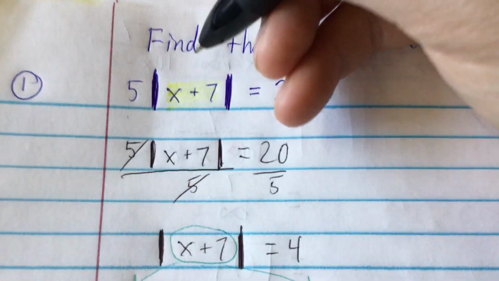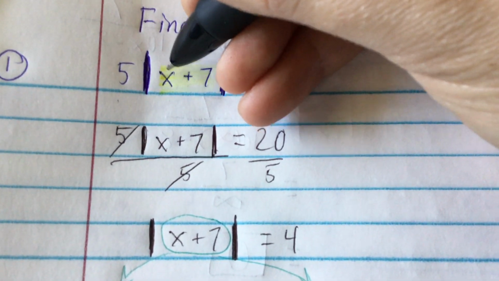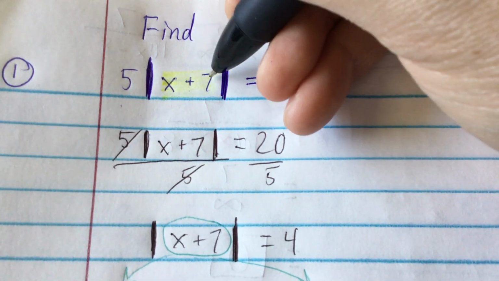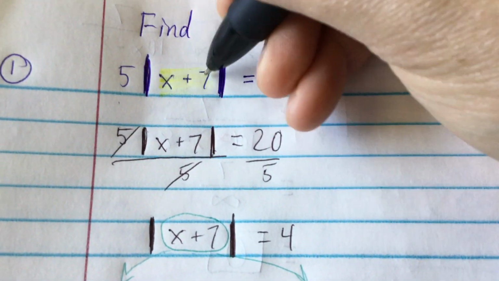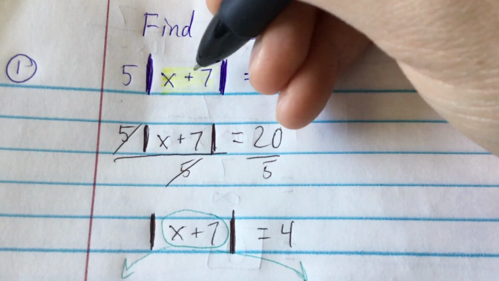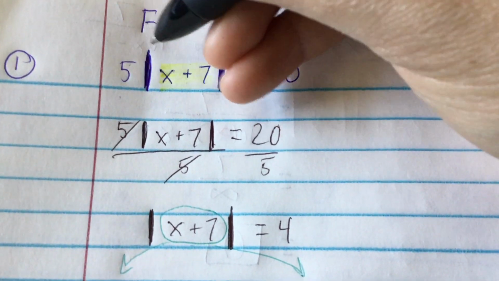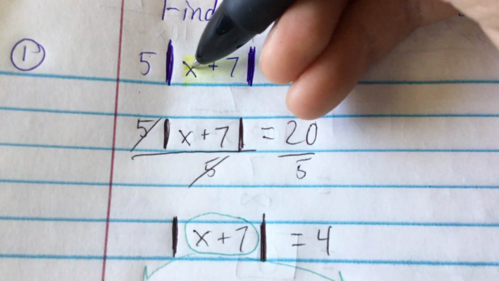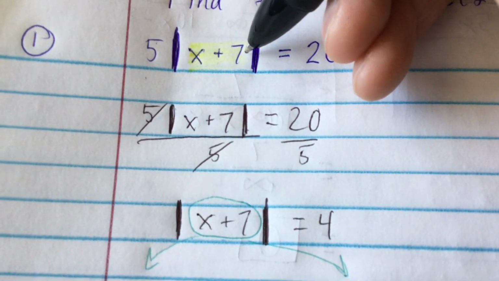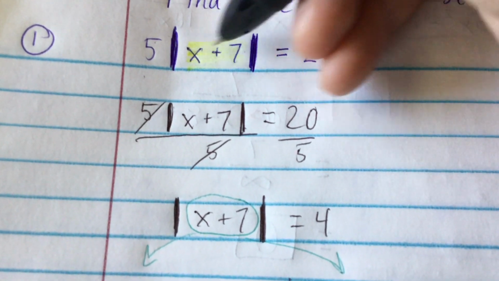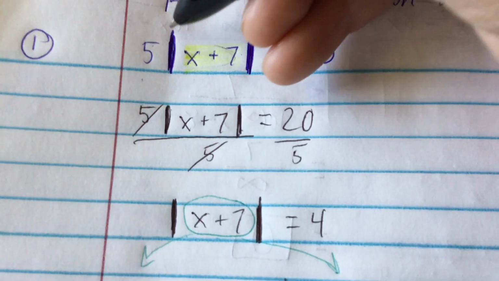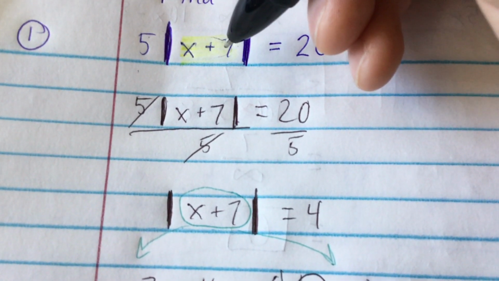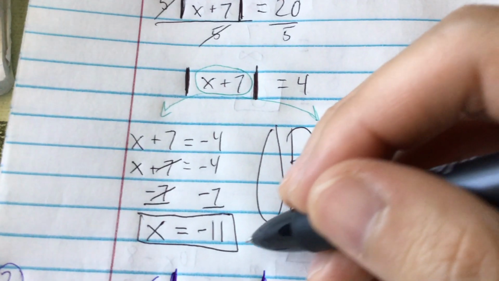Let's plug it in. So if I plug in negative 3 in for x, negative 3 plus 7 is positive 4. The absolute value of positive 4 is 4. 5 times 4 is 20, so that checks out. Let's plug in the other solution, x equals negative 11. Negative 11 plus 7, okay? Negative 11 plus 7 is negative 4. The absolute value of negative 4 is 4. 5 times 4 is also 20, so that's another way to get the solution set.